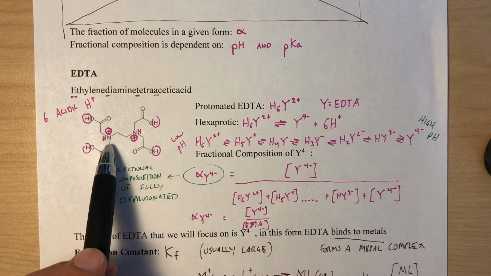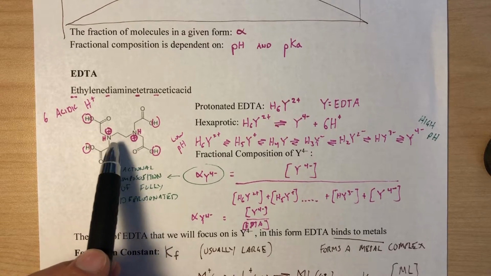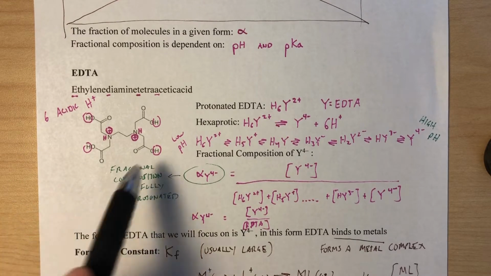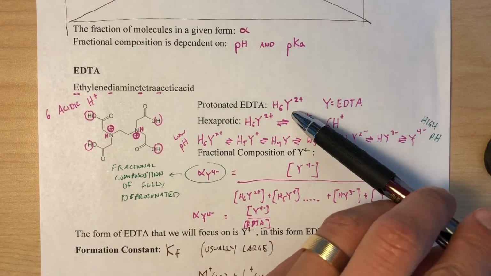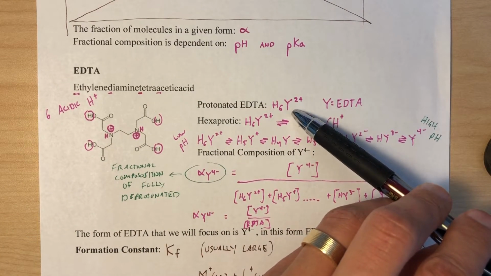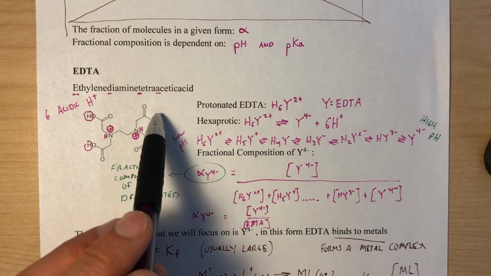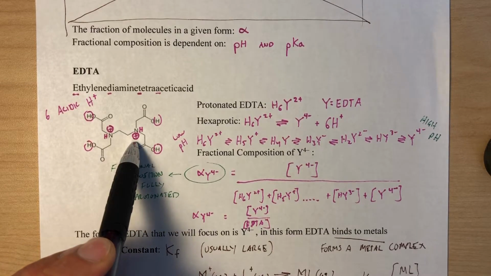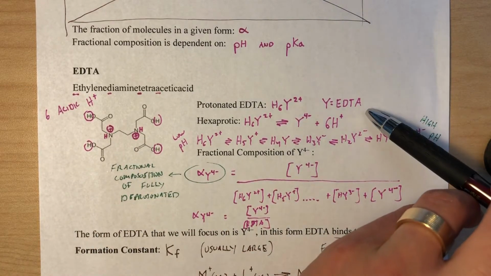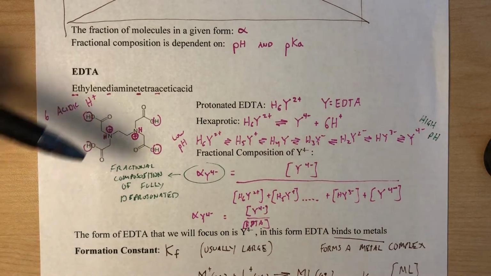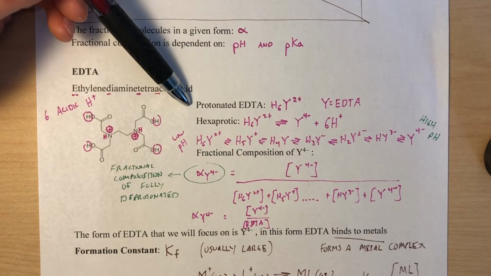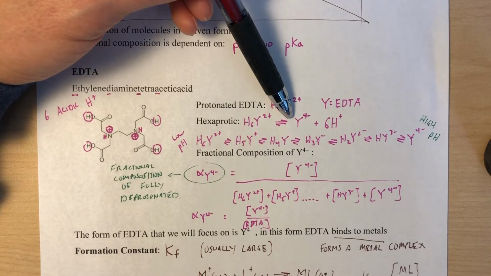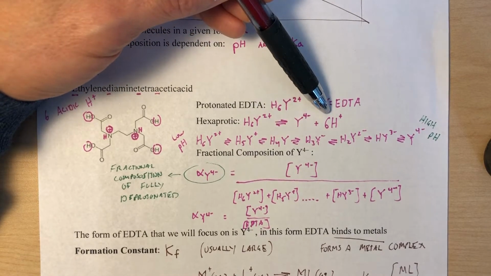Those include 2 hydrogens that we have to add to the nitrogens, giving each of these nitrogens a resulting positive formal charge. The fully protonated species is abbreviated as H6Y2+, because of these 6 acidic protons that are on the molecule with a total of a 2+ charge, where Y is equal to EDTA. So the hexaprotic species H6Y2+ is in equilibrium with Y4-, the fully deprotonated species, and giving up a total of 6 protons.